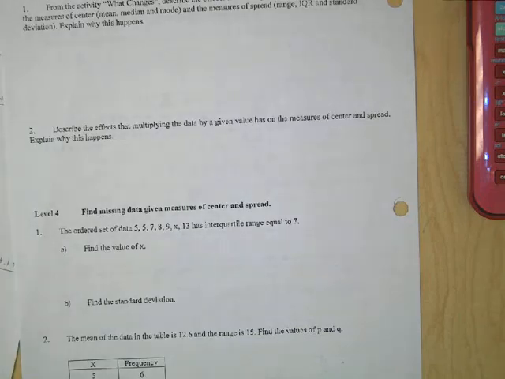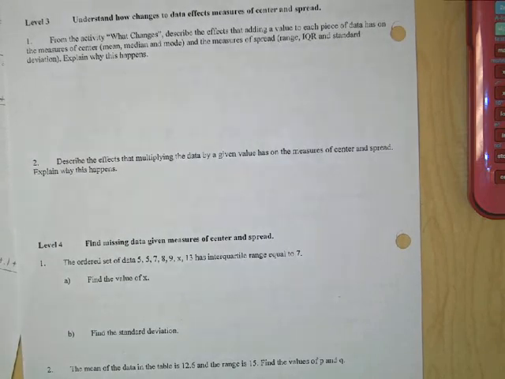Okay, so here's level 3 and 4 now. Understand how changes to data affect measures of center and spread. Okay, so I am not going to write down the answer here. Instead, I'm just going to talk about it.